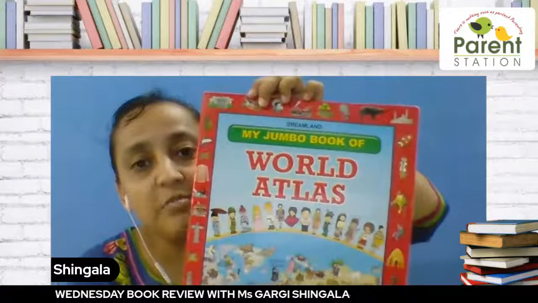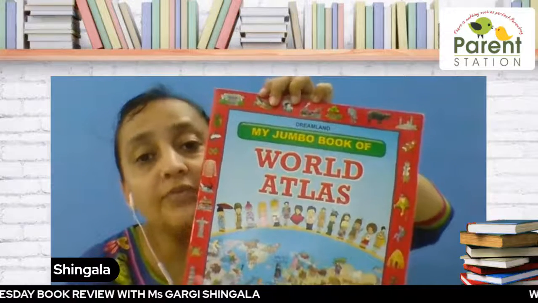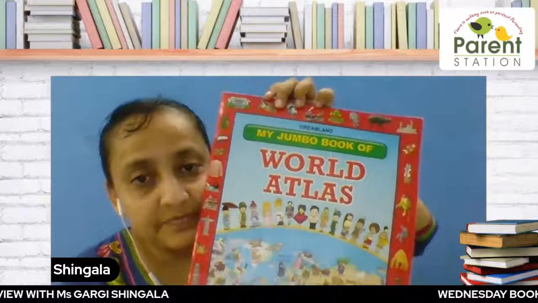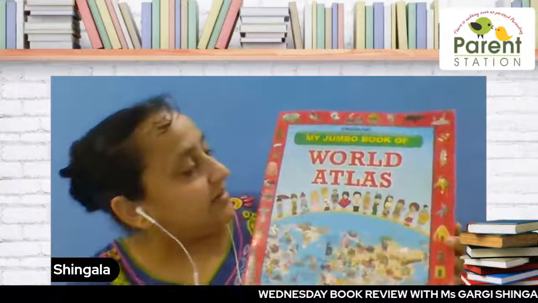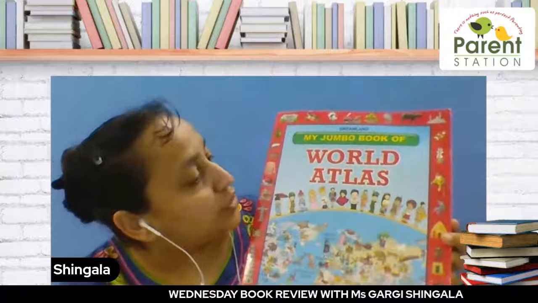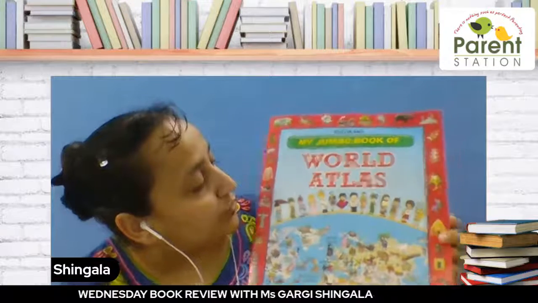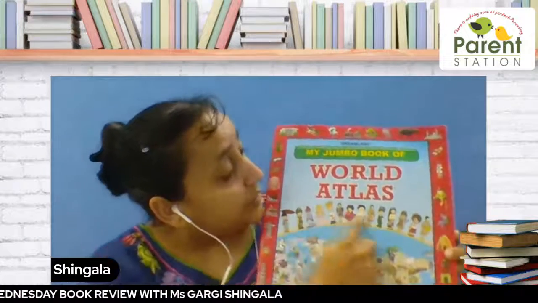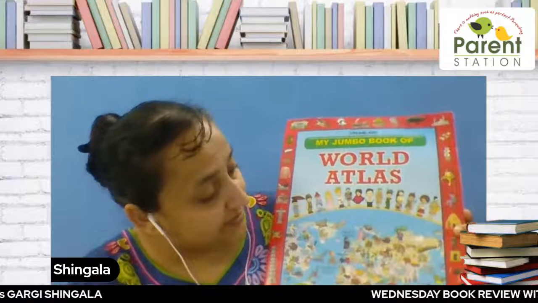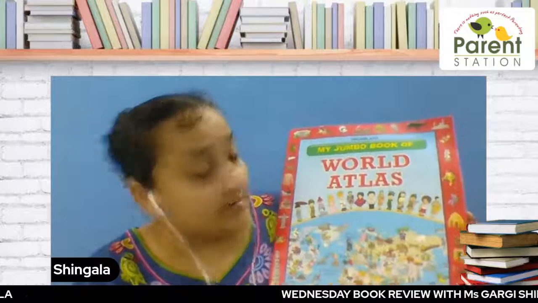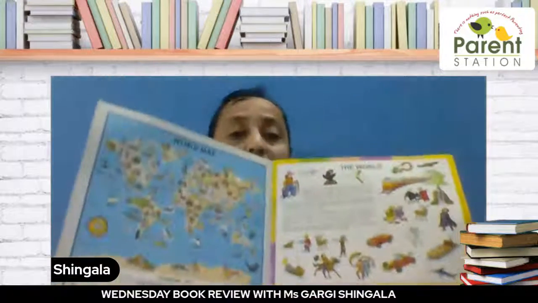Now here I have a book which says My Jumbo Book of World Atlas. Right. See, the cover page of the book is so beautiful. It has people from different countries dressed up in their traditional dresses. And this attracts the child to definitely have a look in the book.